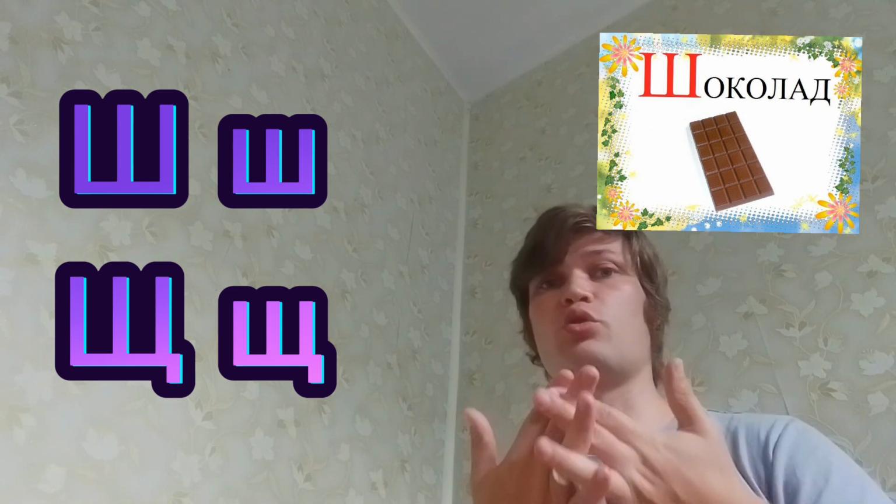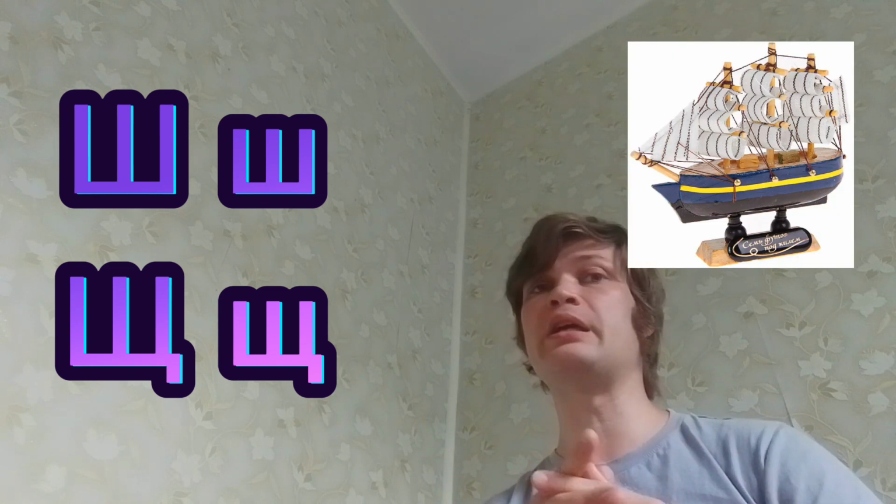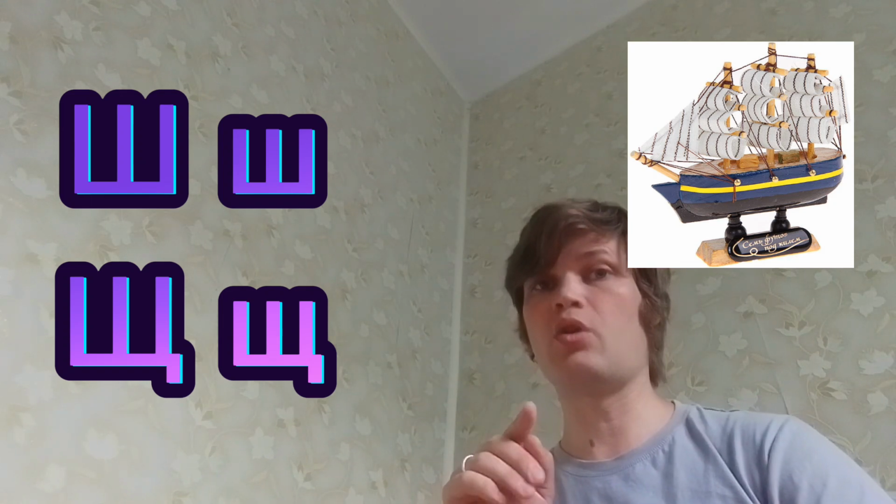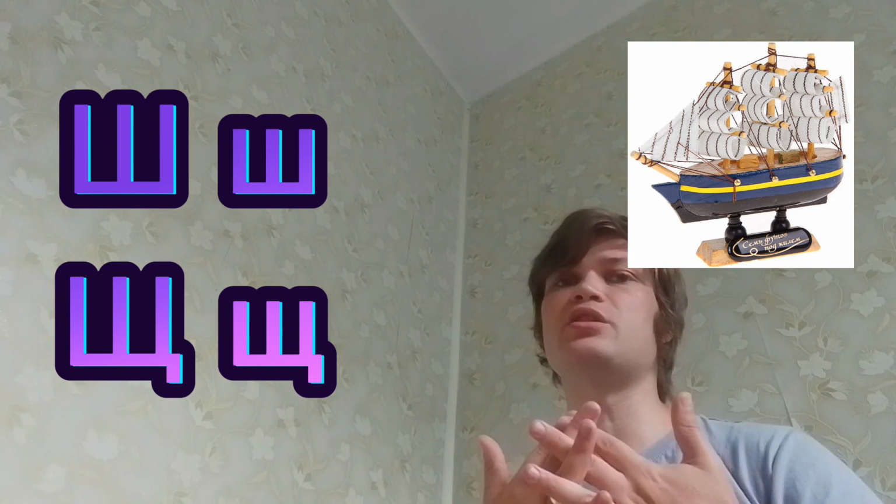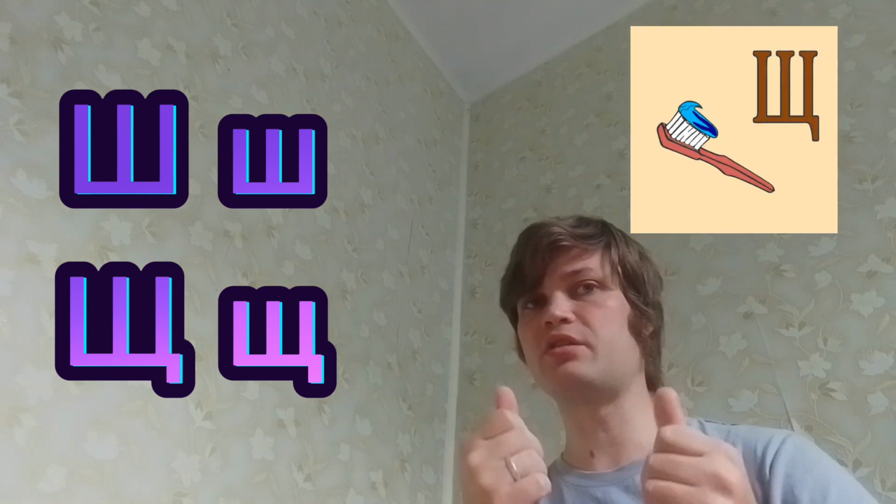Ш, Щ, they are pretty similar. Ш looks like chocolate. In many languages it's chocolade. And then Щ even looks more like a ship with a keel. So both of them could be seen as a ship as well. Щ, the second one, could be seen as a brush for cleaning your teeth, for example. That's a typical association in Russian, щётка, brush.